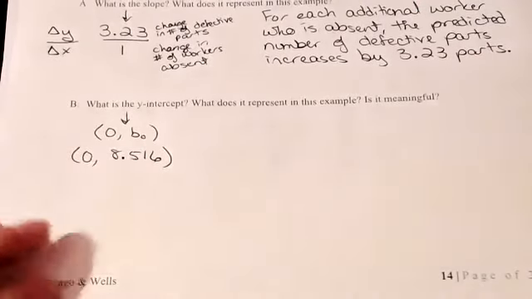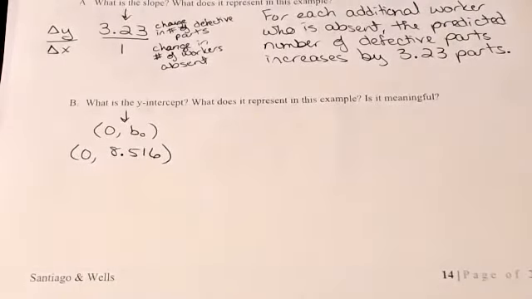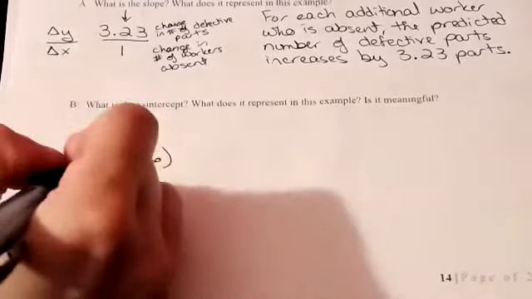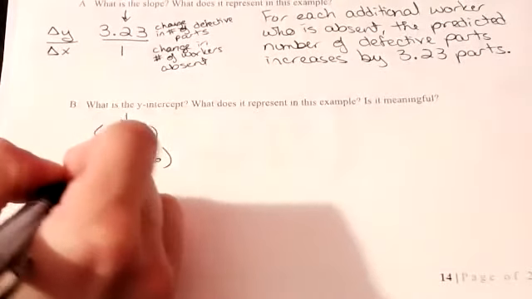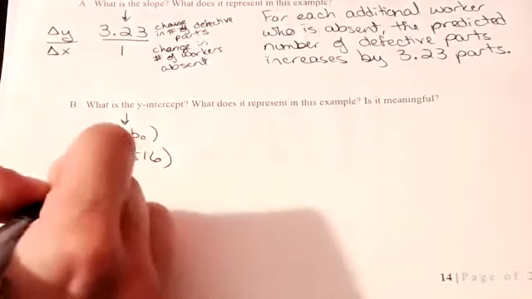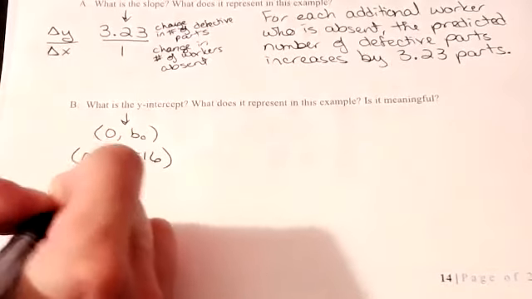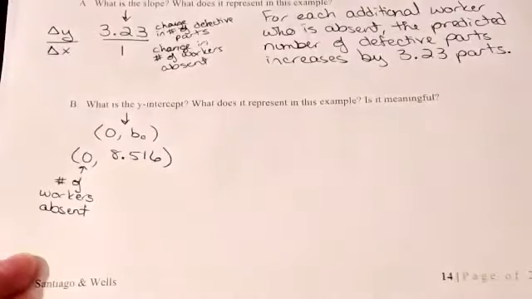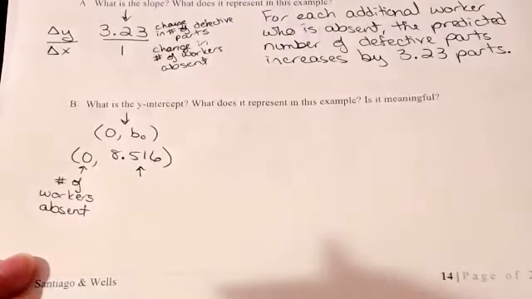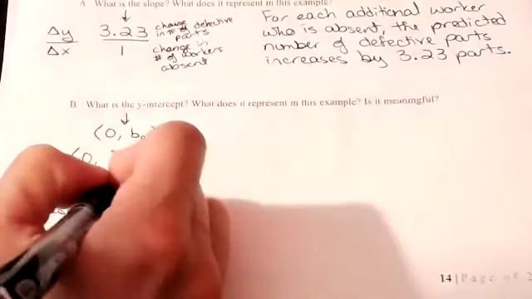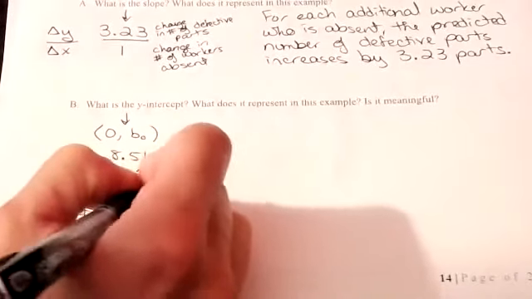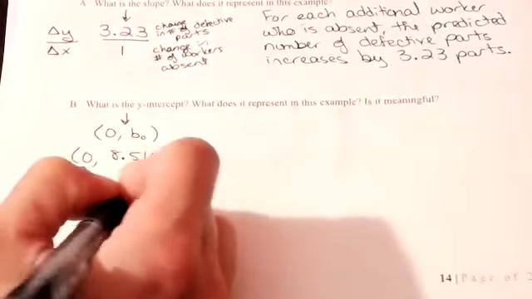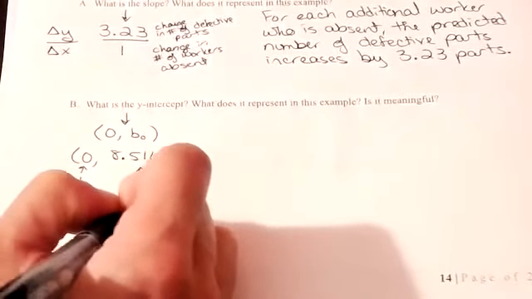As a reminder, according to what I wrote down initially, x represents the number of workers absent. See how I'm always labeling my values? I find that to be incredibly helpful. I would love for you all to do the same thing. Label your values. And your y represents the predicted number of defective parts.